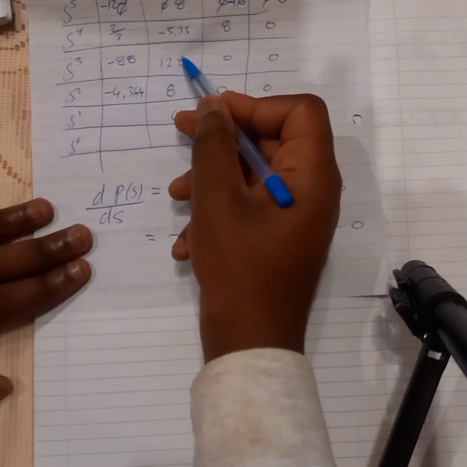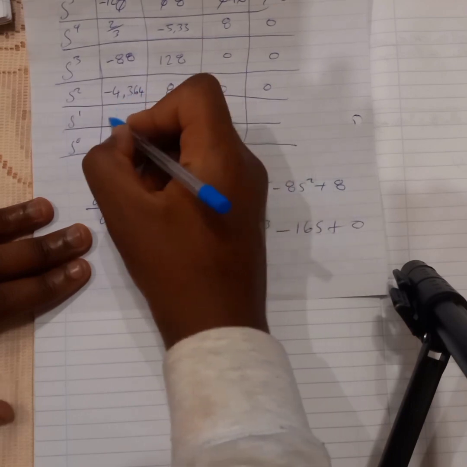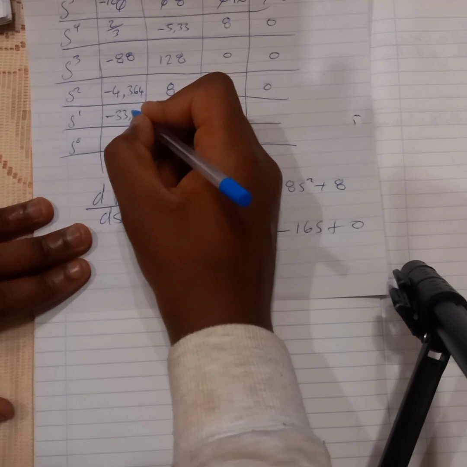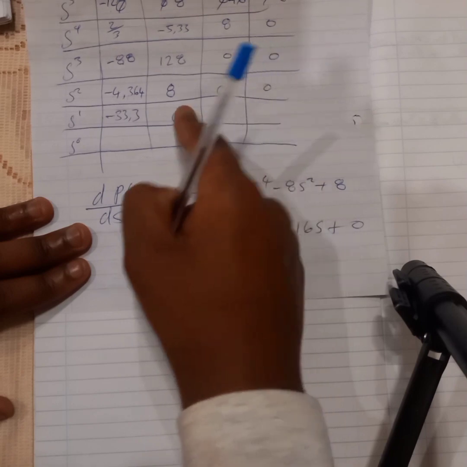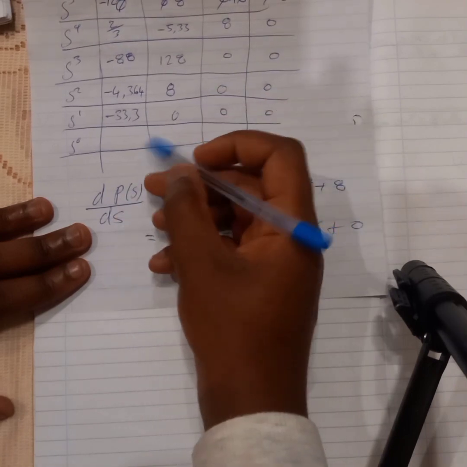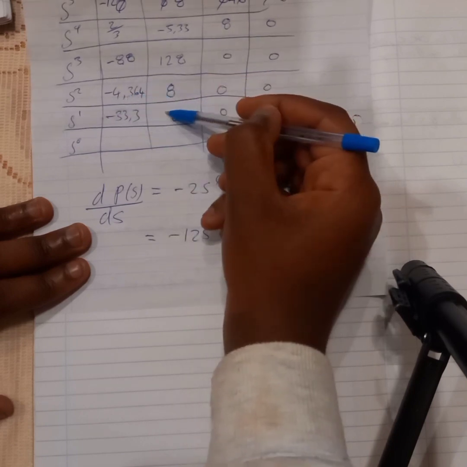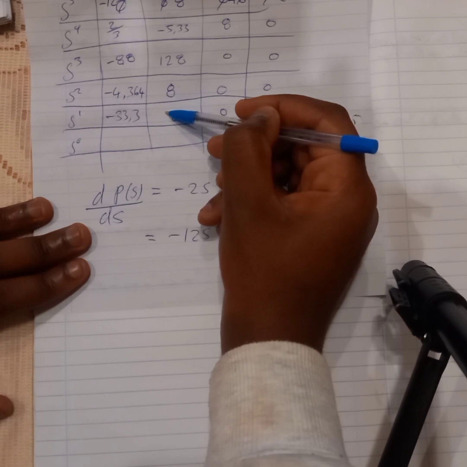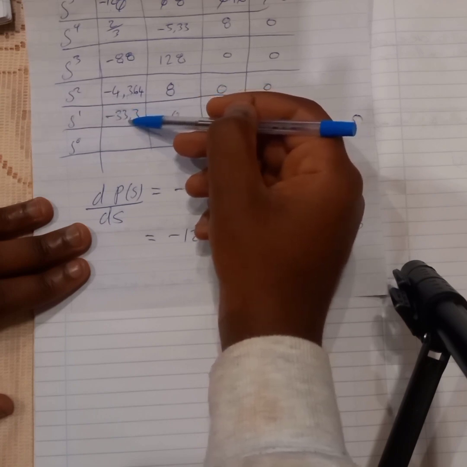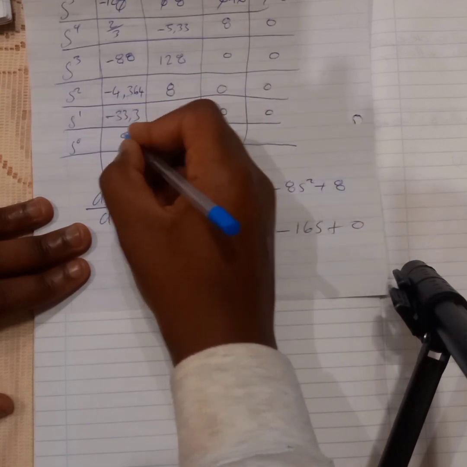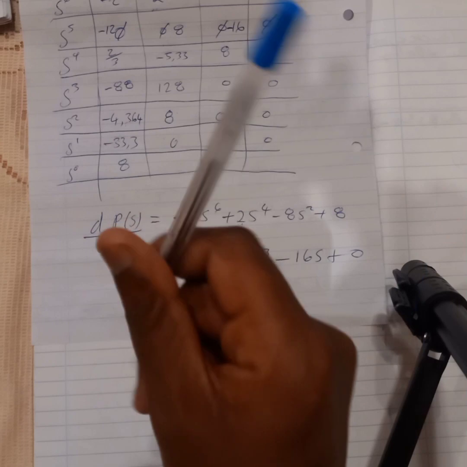Because it will be this one times this one minus this one times this one, divided by this one, we get minus 33.3. Then this one times this one is 0, this one times 0 is 0, so it will be 0, 0. So it will be this one times this one, then this one times 0, then divide by this one. So minus 33.3 will cancel each other, so we're left with 8.